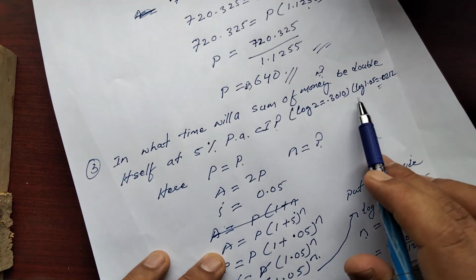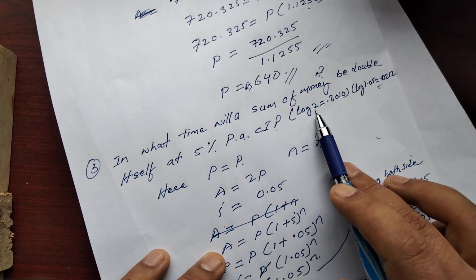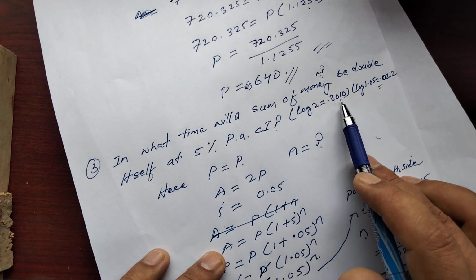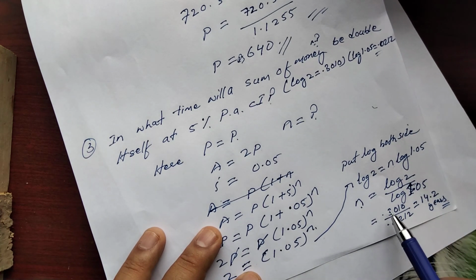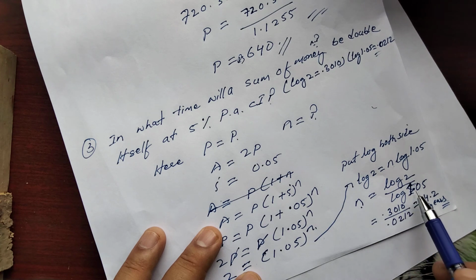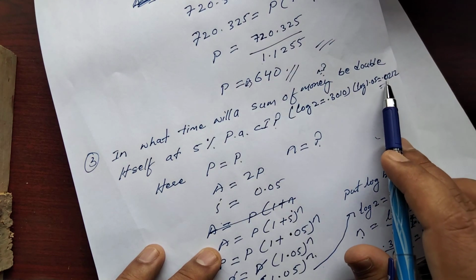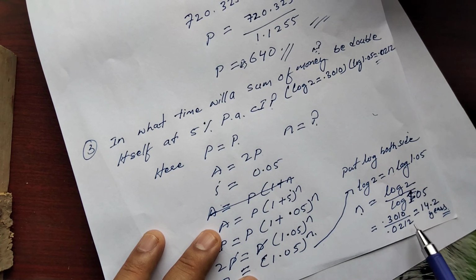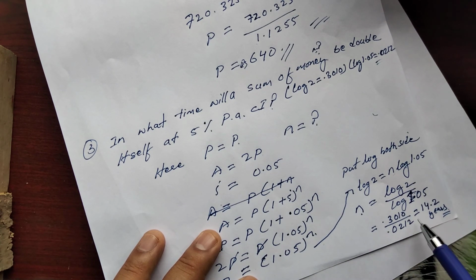So you are given the value of log 2. Log 2 is equal to 0.3010. So I have put in log 2 is equal to 0.3010 divided by log 1.05 is equal to 0.0212. When you divide it, it will be 14.2 years. So N is equal to 14.2 years.